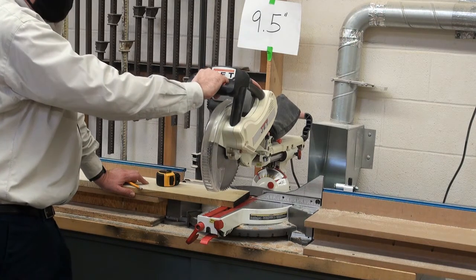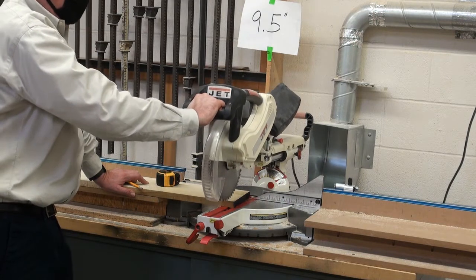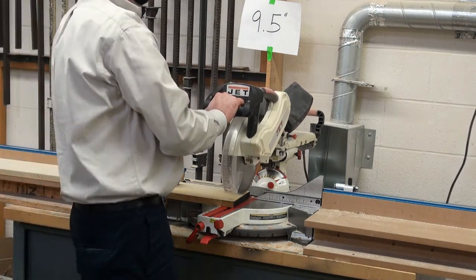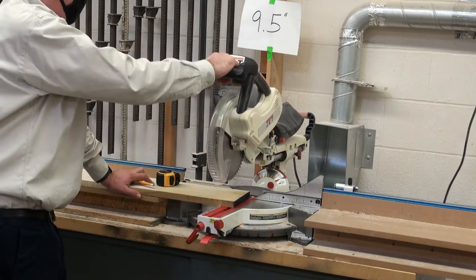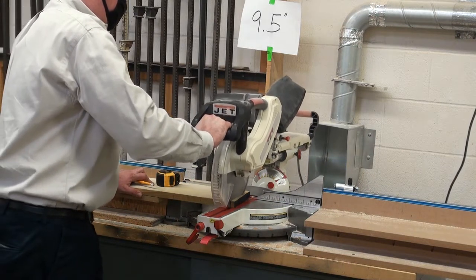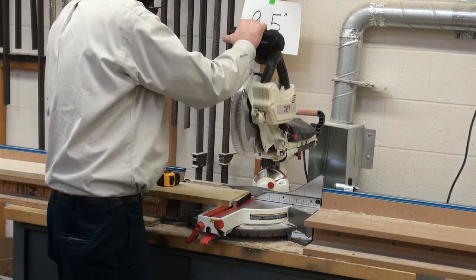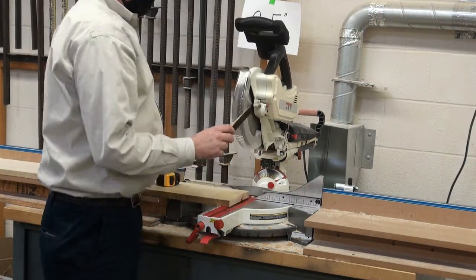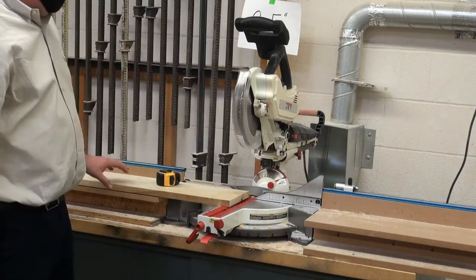There's a trigger here that you can use your right hand to pull. You pull that trigger, allow it to get to full speed, and you'll hear the saw whine out and not get any louder. That's full speed. Then you drop down and you push back towards the fence, and that's a test question. Push towards the fence. You do not raise the blade of that saw until it has come to a full stop.